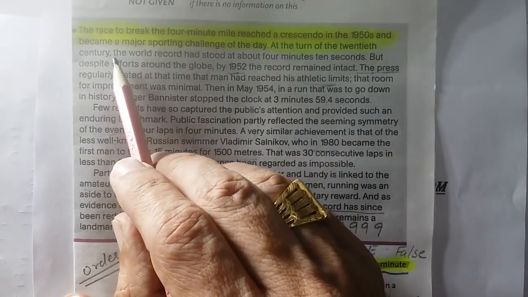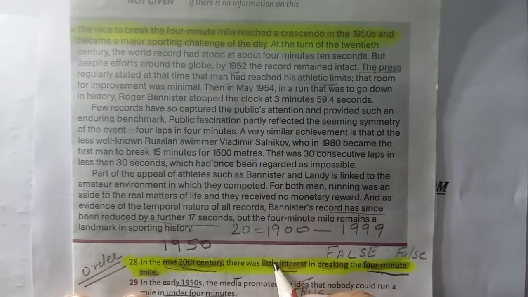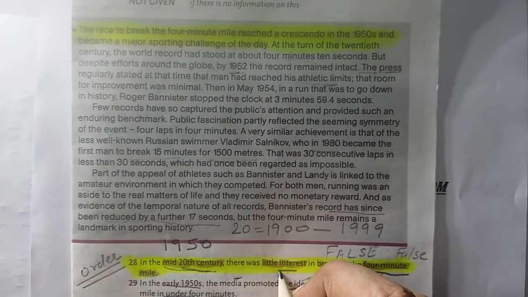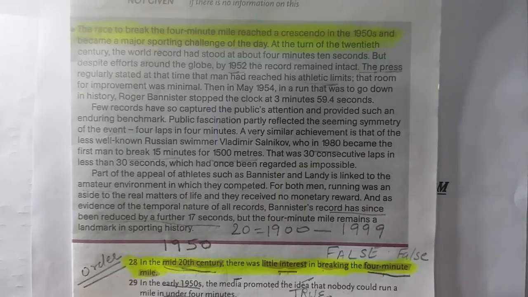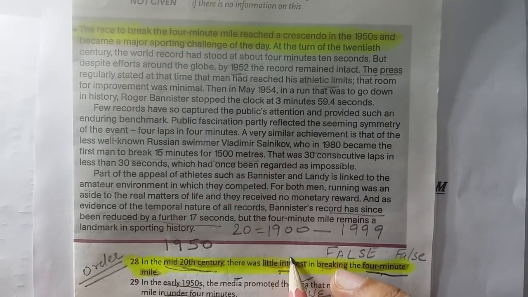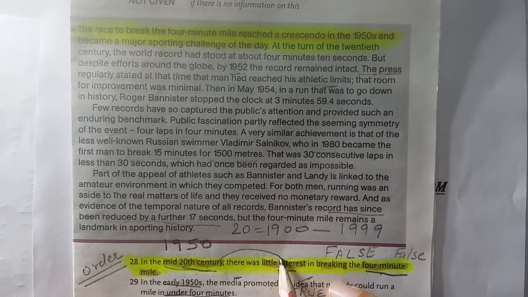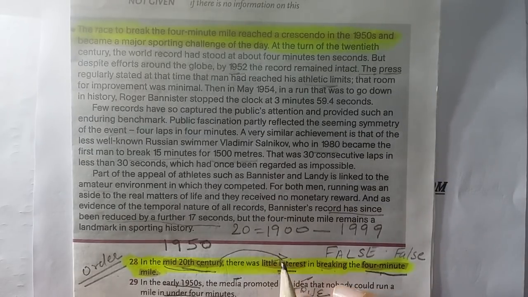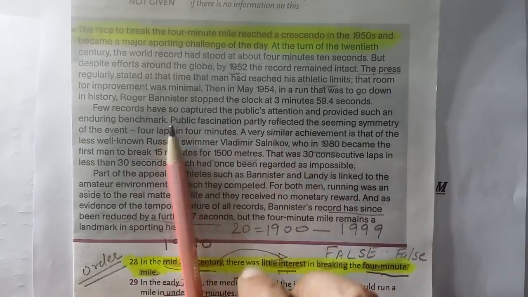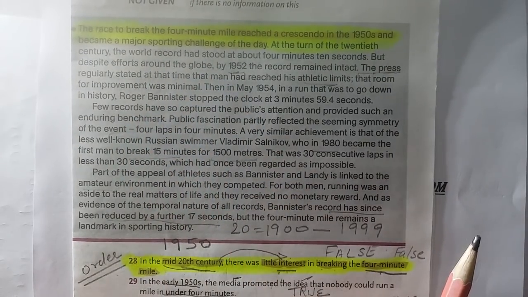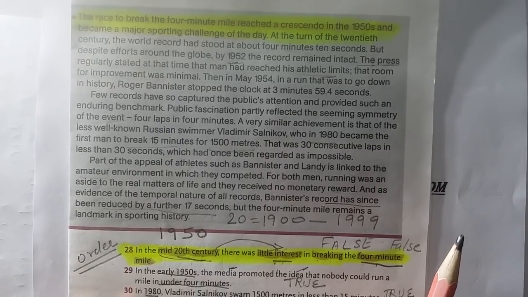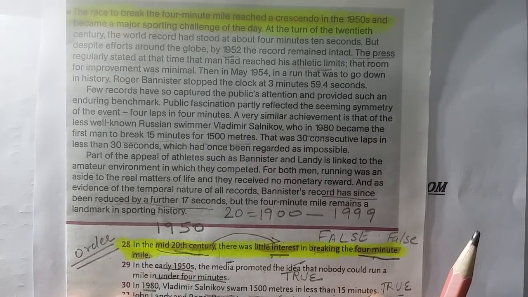He said it became a major sporting challenge, and he said there was little interest. Here it was a major sporting challenge, that I will break the record. I will break the record. But he's saying there was little interest. So naturally, the language is just opposite of it. It means what I did: first I selected the year, then I took the human, because who has to break the record? The human. And for little interest, here they are saying major sporting challenge. So that's why it's false.